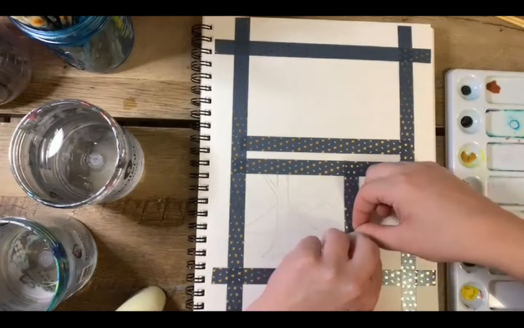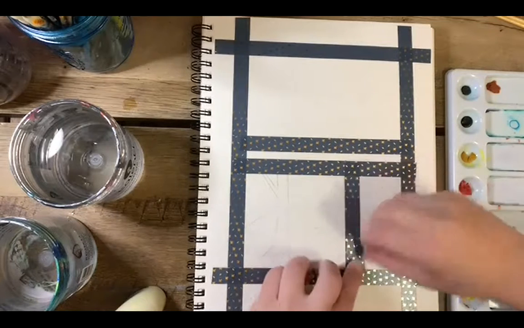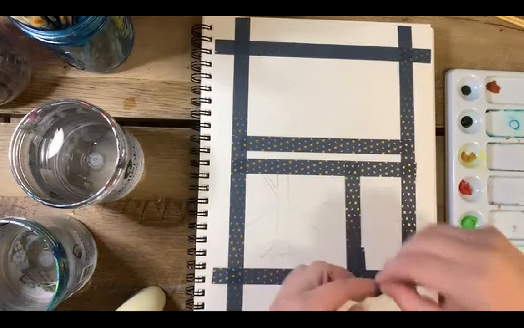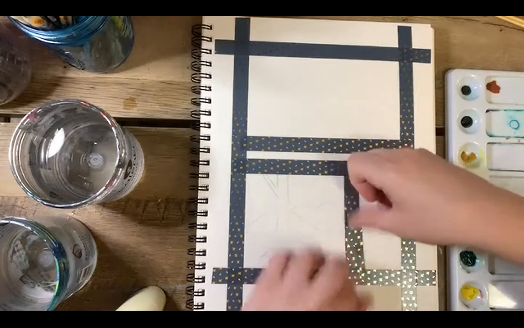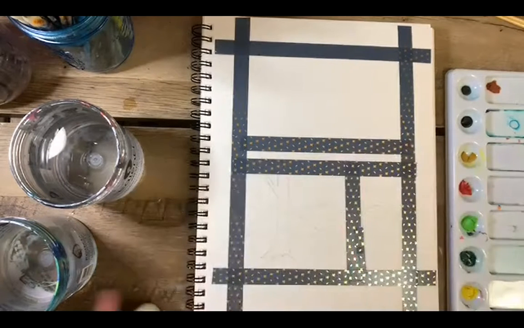I definitely recommend, if you are really enjoying watercolor and you don't have any, to pick some up. I just got mine from Michael's, used a coupon. I think it was about $6 or something. So it's definitely worth it, lasts you a while.